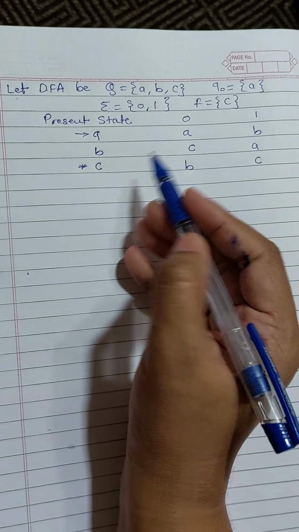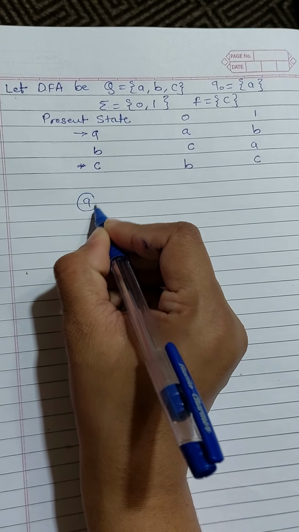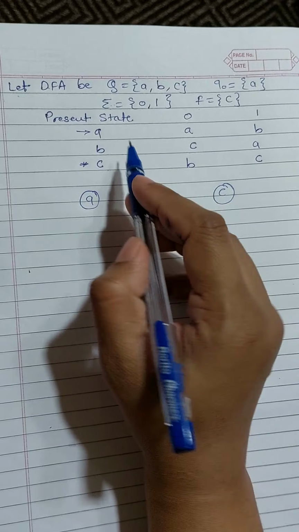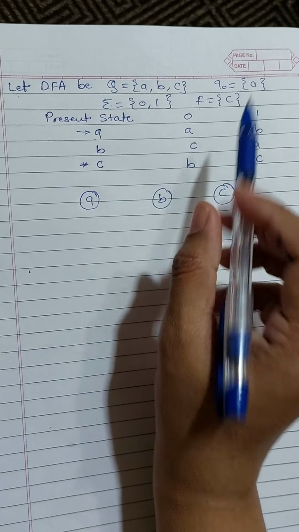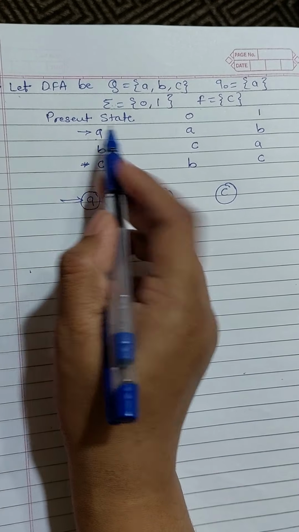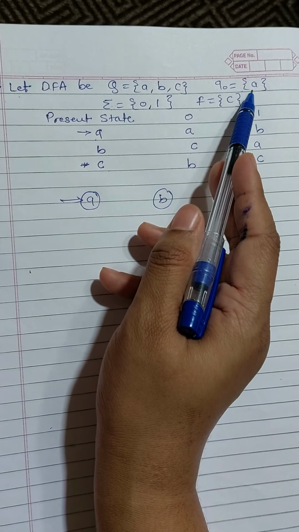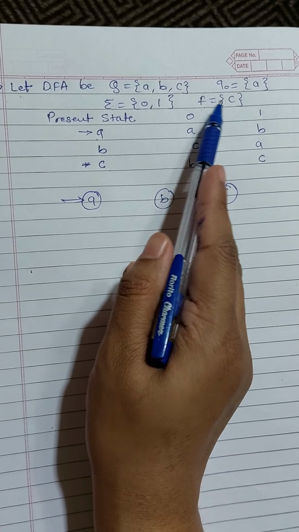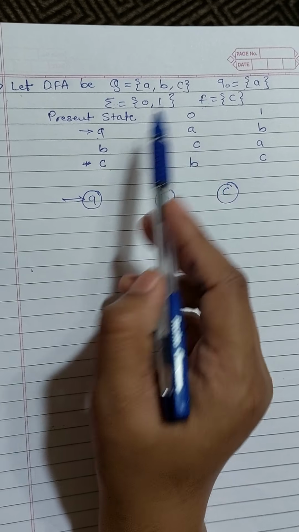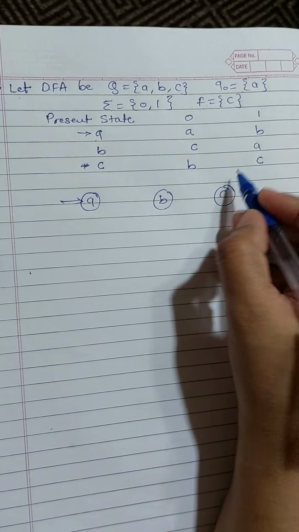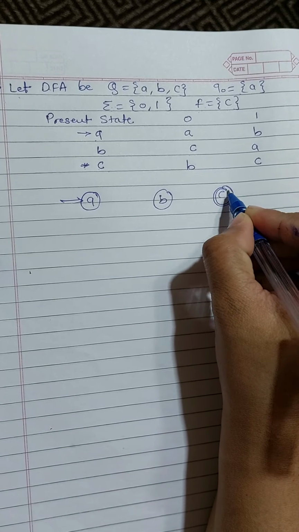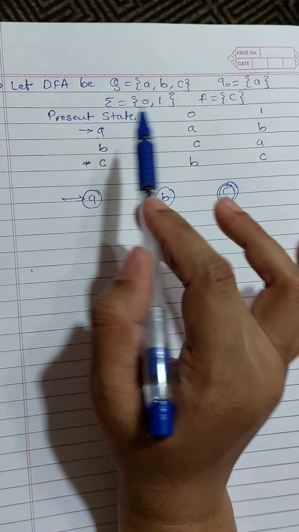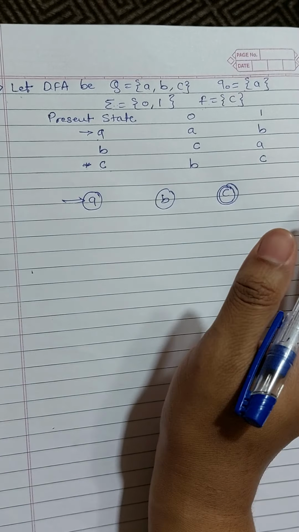Now if you observe, we have 3 states like A, B and C. With the help of this, you can say A is the initial state, which is represented with an arrow, and here it is represented with Q naught, and C is the final state. Here also it is represented with F is equal to C, so star represents the final state. So here we have the final state. Now by observing the table, we have to draw the transitions.